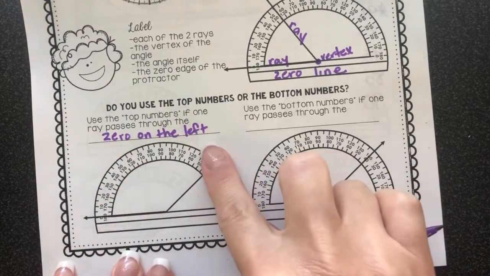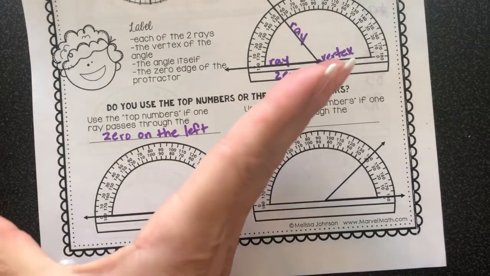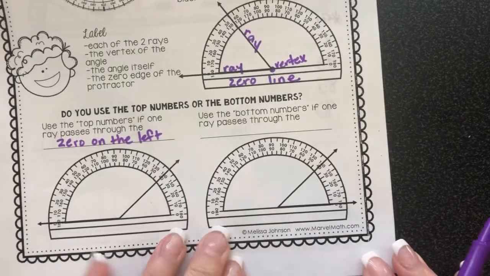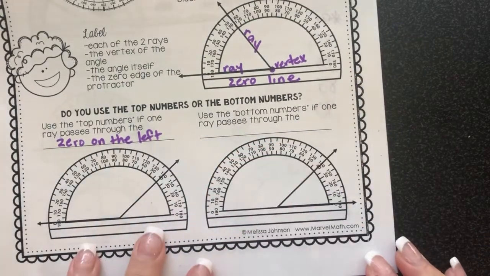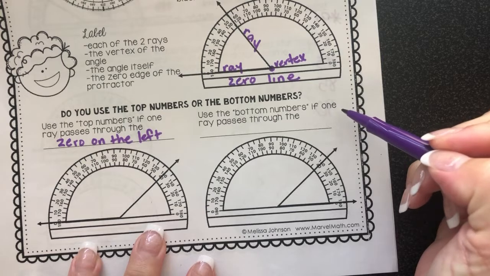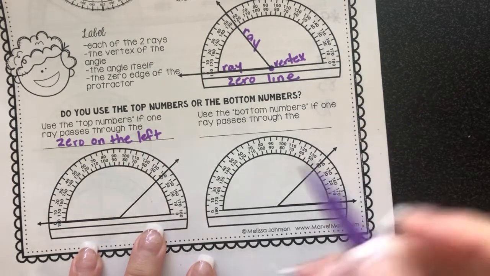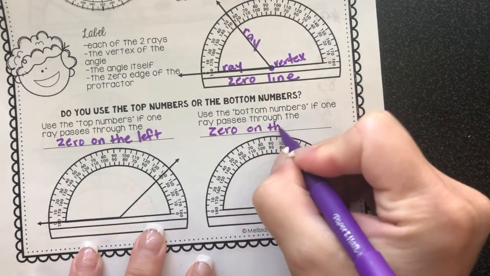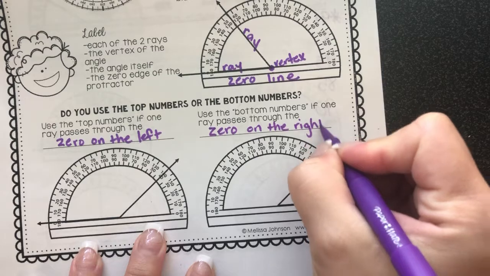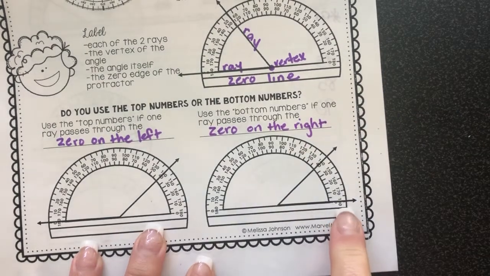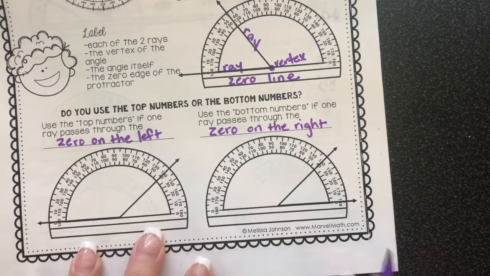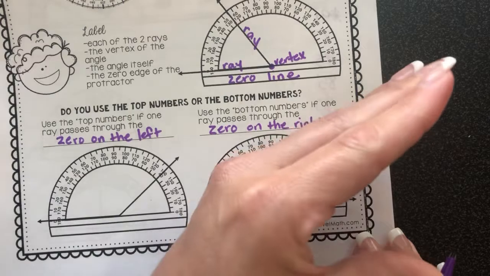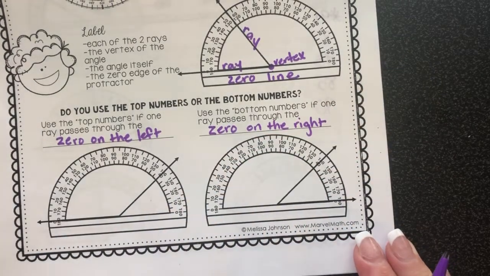The outside set of numbers is for when the angle is open to the left. Now on the right, we have an angle that is opened up to the right. So we use the bottom set of numbers if one ray passes through the 0 on the right. That's this 0 right here. So when your angle is open to the left, you're using the outside numbers. When it's open to the right, you're using the bottom numbers.